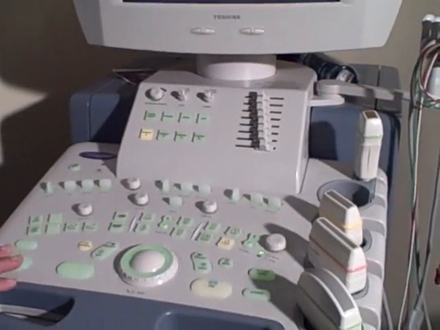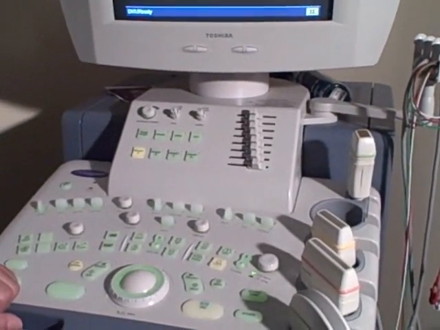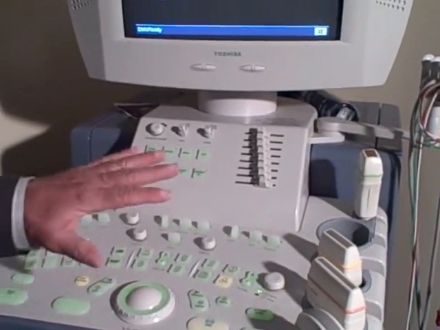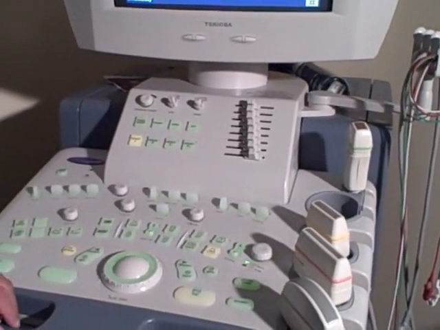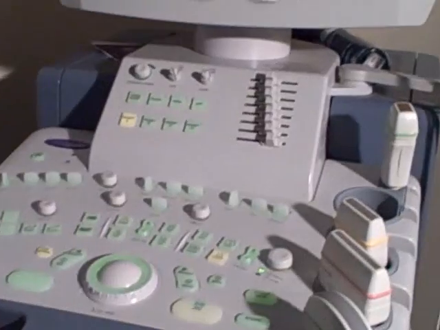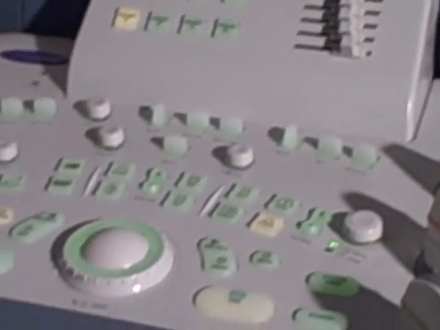This is the board of the machine. There are some buttons here that we need to know how to use, but you don't need to know how to use all the buttons to make a protocol. There are only some important buttons, like 10 or 12 buttons.